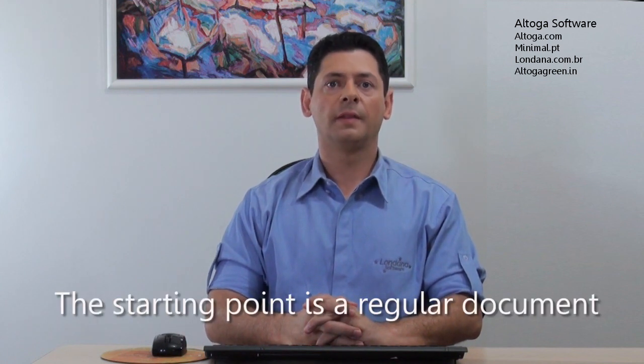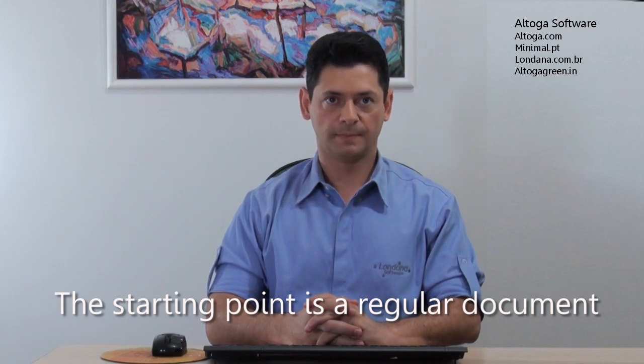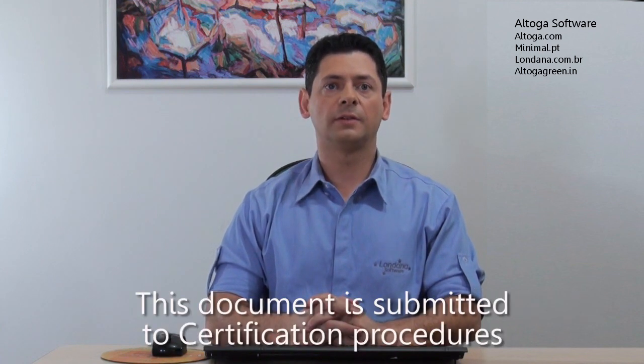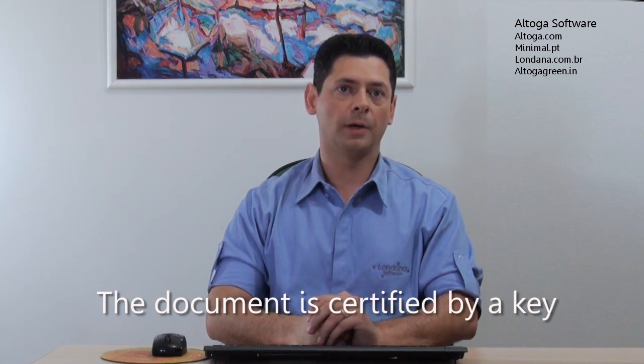In general, there is a document created by means of standard processes. Some key elements of that document are submitted to certification procedures. In general, once a certification is attained, a key is granted which certifies the document as valid and makes it auditable either by applying a public key or, as in Brazil, by getting access to a central repository of electronic invoices provided by the state.